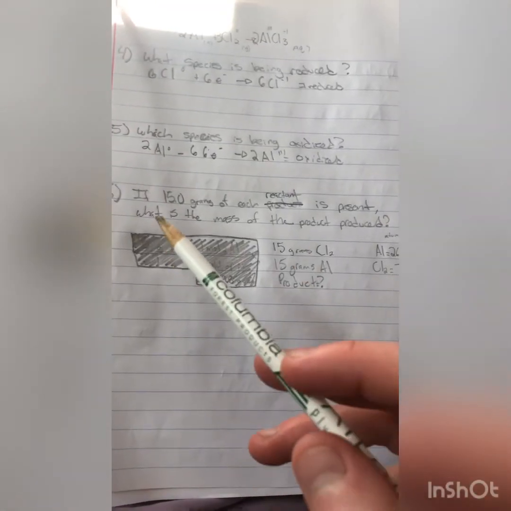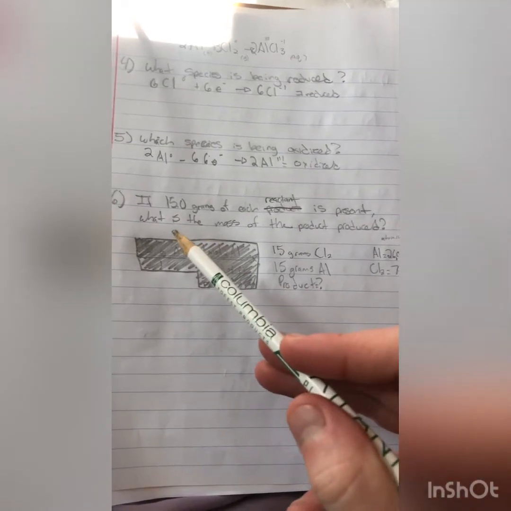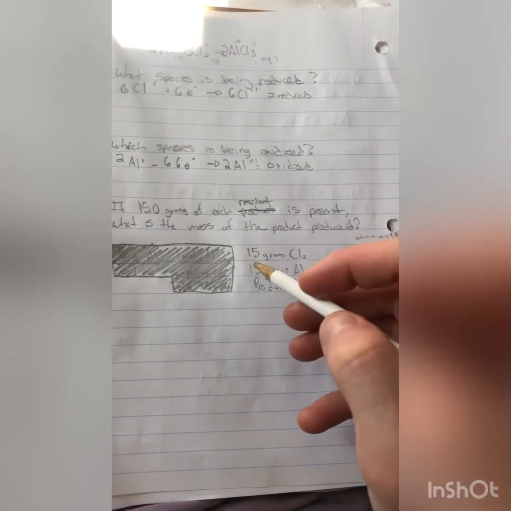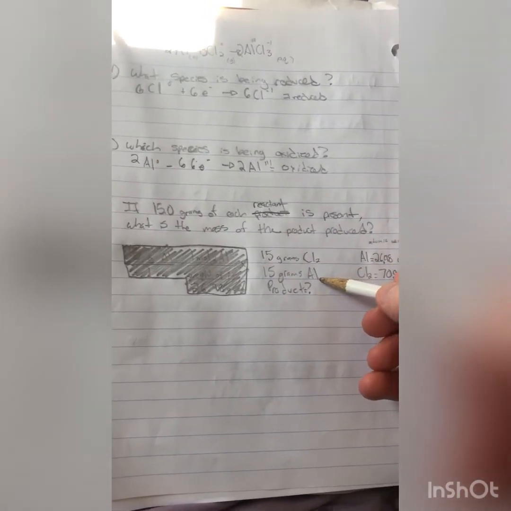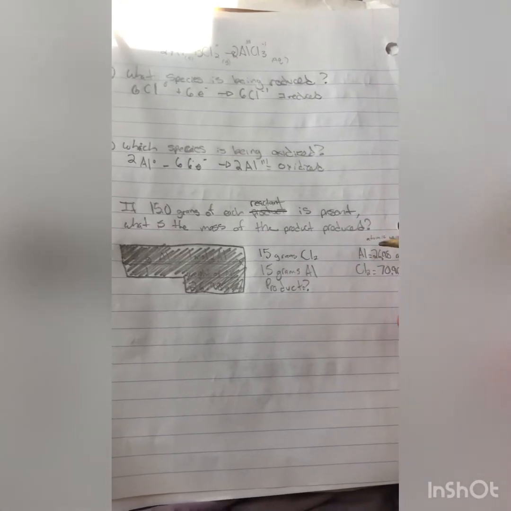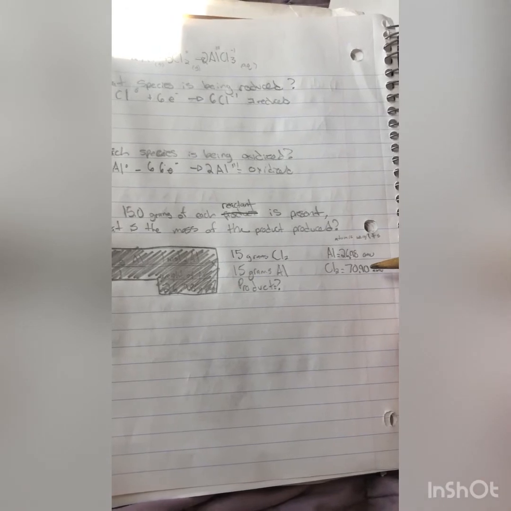So, for question number 6, if 15 grams of each reactant is present, what is the mass of the product produced? Now what I did is I just wrote down 15 grams of Cl2 and 15 grams of aluminum. We're looking for our products. And I wrote down the atomic weights. So aluminum atomic weight is 26.98, and Cl2 is 70.90.